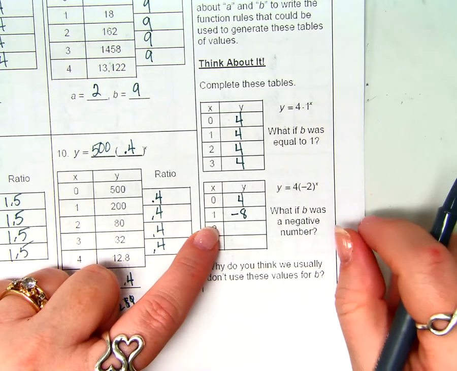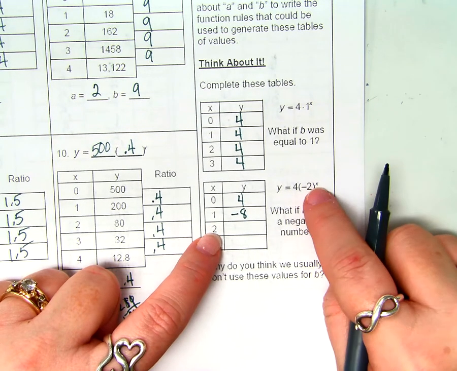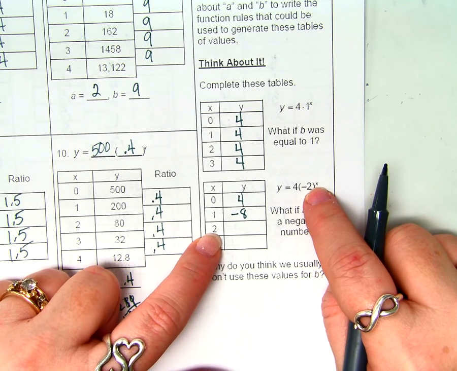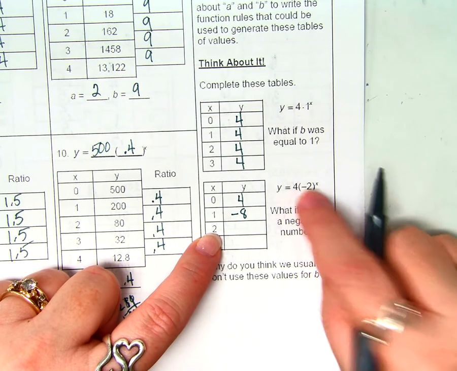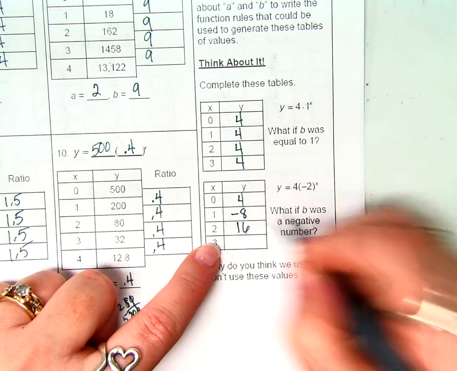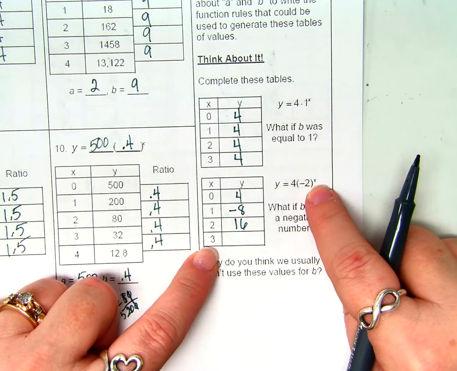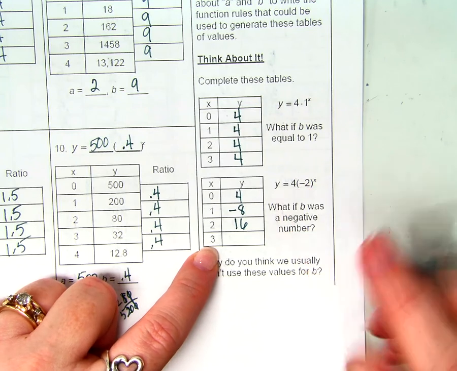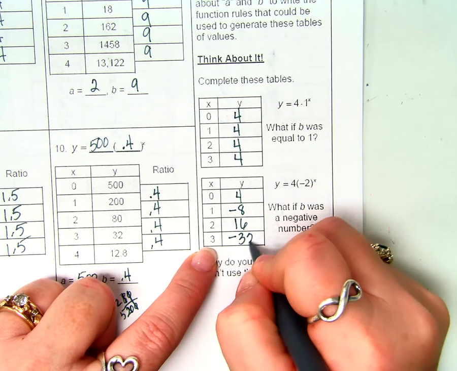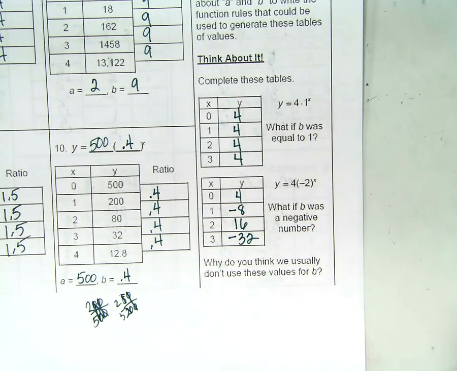Negative 8. What's negative 2 squared? Negative 2 times negative 2? Positive 4 times 4? 16. What's negative 2 times negative 2 times negative 2? Negative 8 times 4? Negative 32. Oh, that's weird.